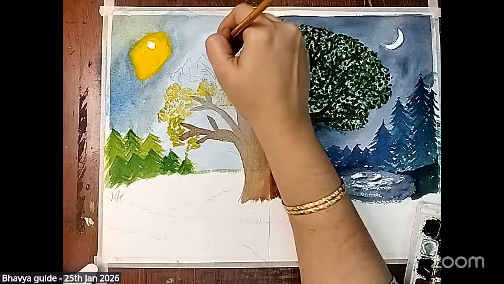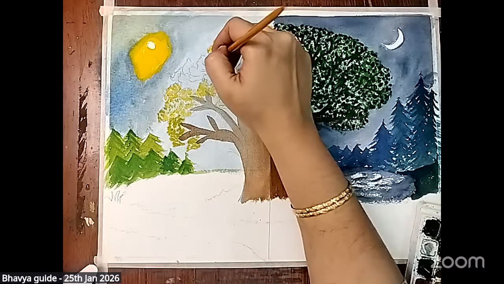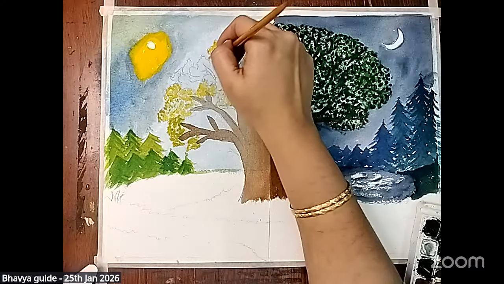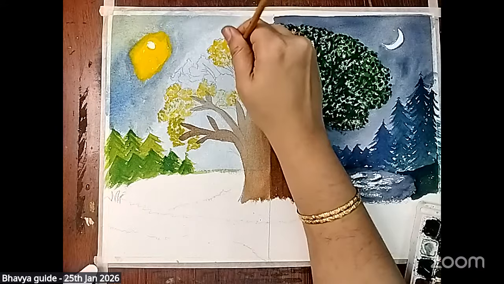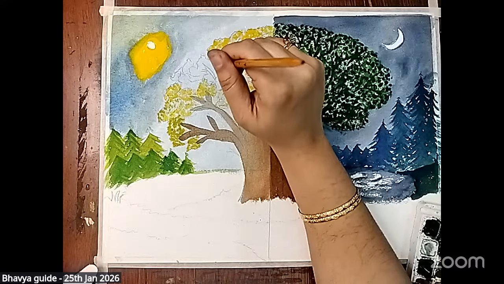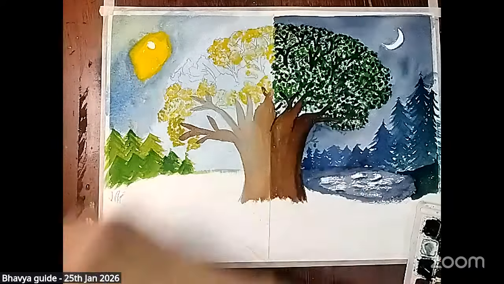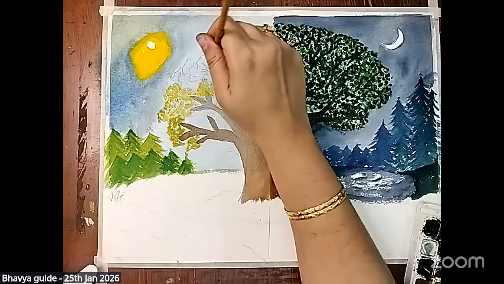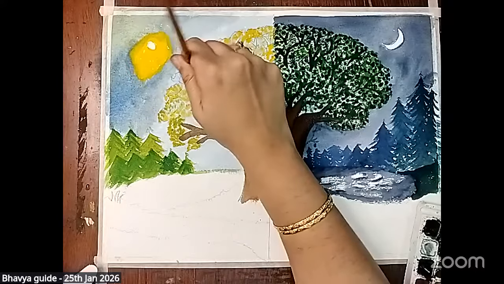Properly, you can see the branches, right? Because of the light. When light is there, your eyes can see all types of colors. Okay. So when light is not that much, you cannot see the proper color format.